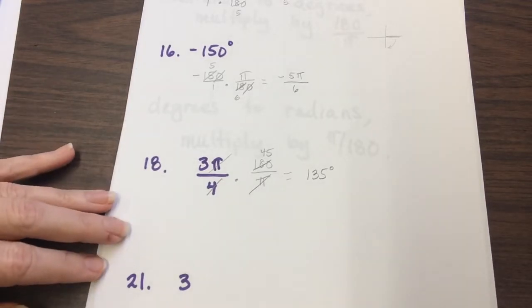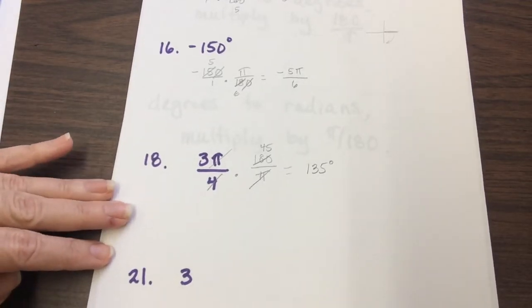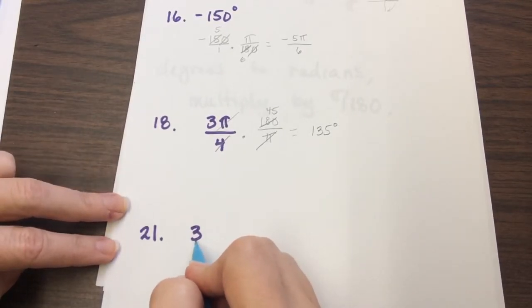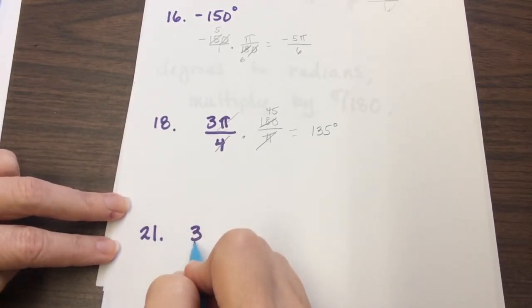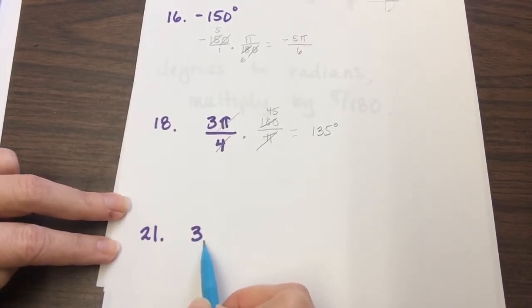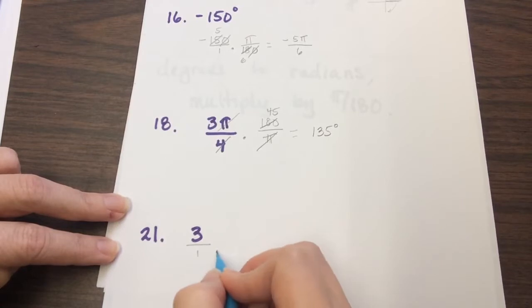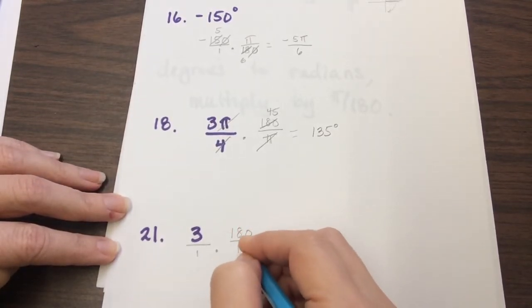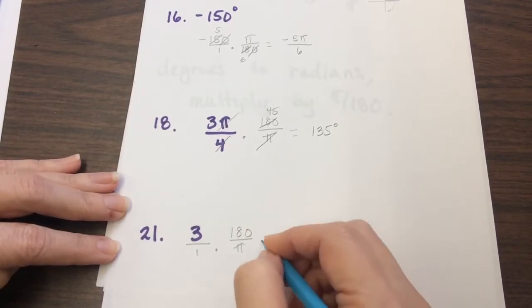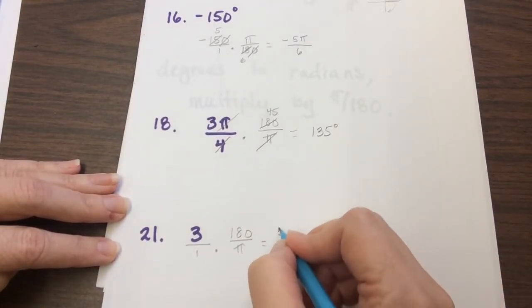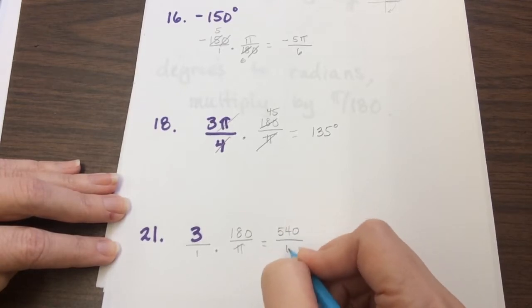I'm going to do one more from this section in 6.1. This is still in the section from going from radians to degrees. Notice that I don't have a pi here, but that doesn't matter. I'm still converting to degrees, so I multiply by 180 over pi. When I multiply by 180 over pi, I get 540 over pi.